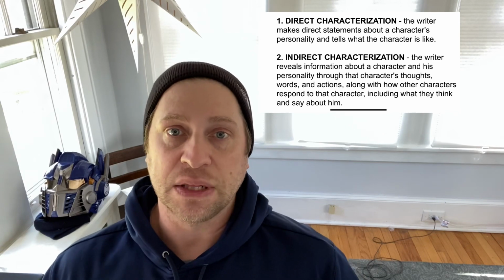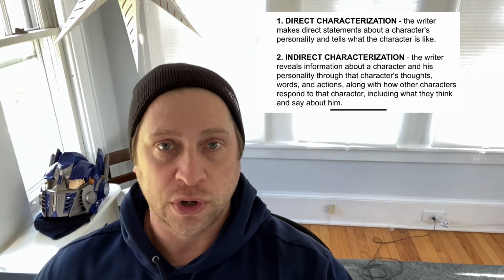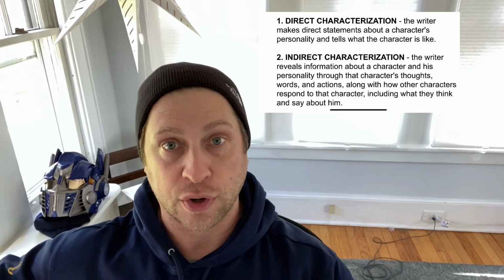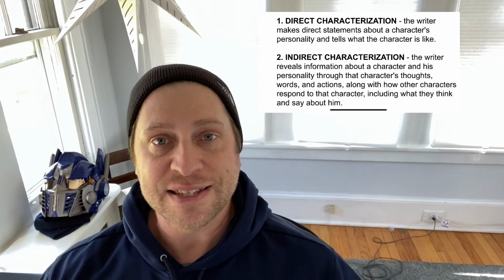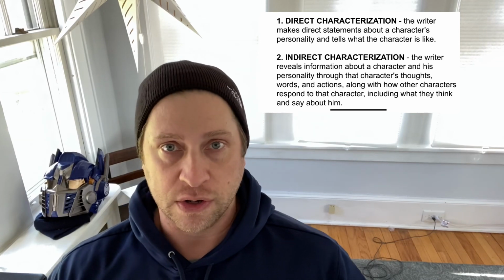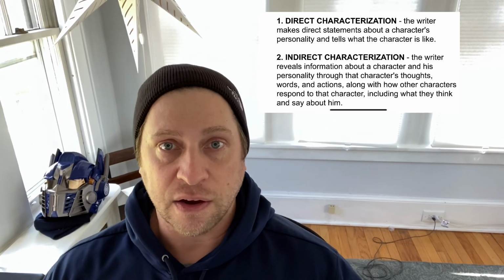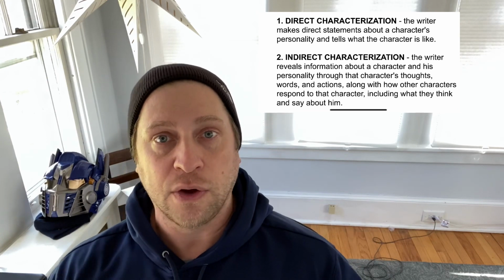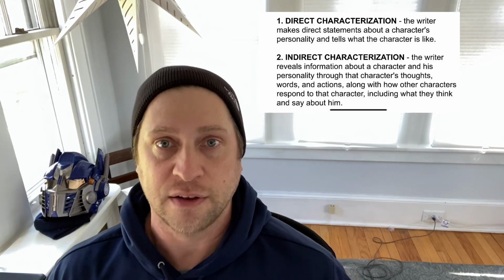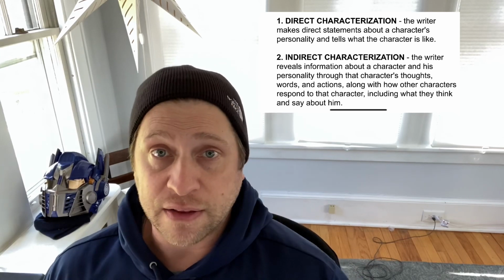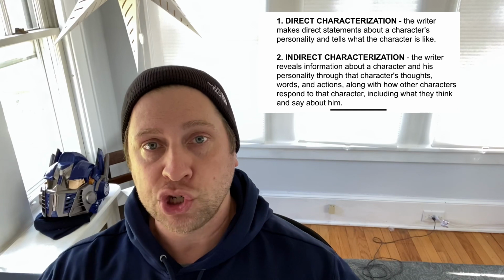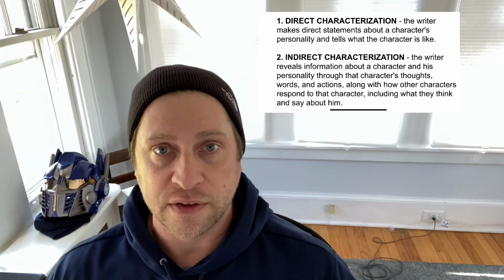You see this a lot with secondary or tertiary characters. Tertiary, a fancy way of saying like third level. So it's not usually the case when we're talking about our main characters in novels. Direct characterization has a place, it's used because you got to get through it really quick to just explain what a character is like. Indirect characterization, however, is when you are shown the personality of the character through different means.